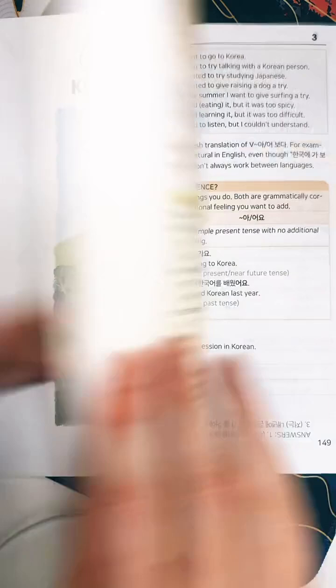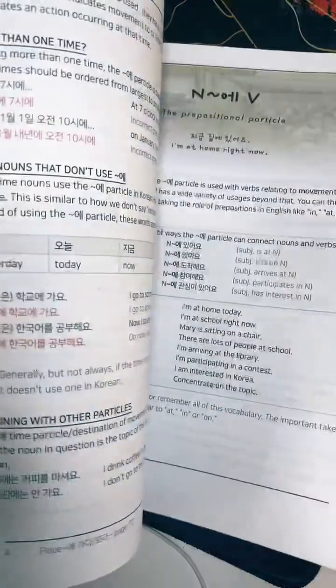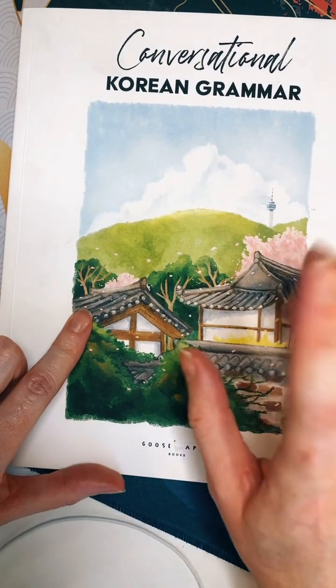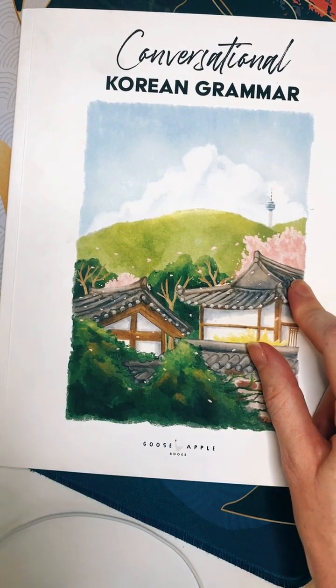So this one is about 300 pages and it's in full color. So this one is $35. It's one of our priciest books. It is available in PDF for $20 though.